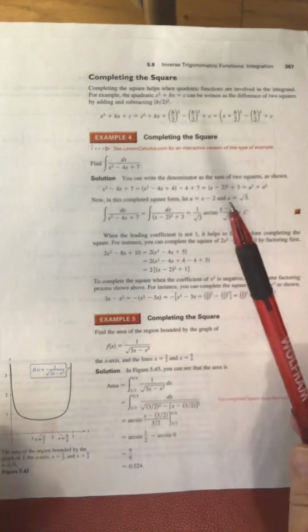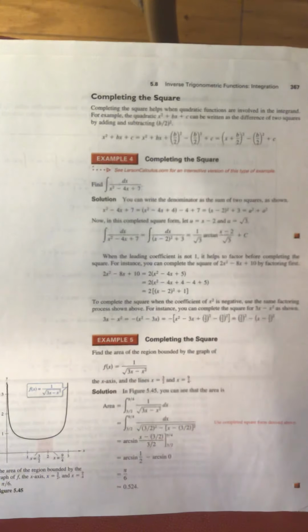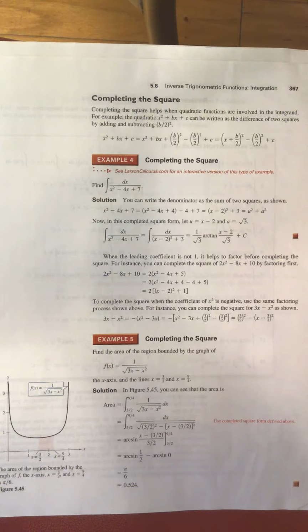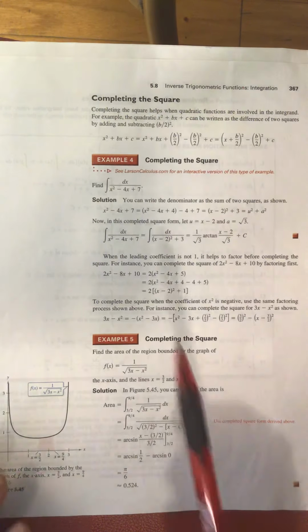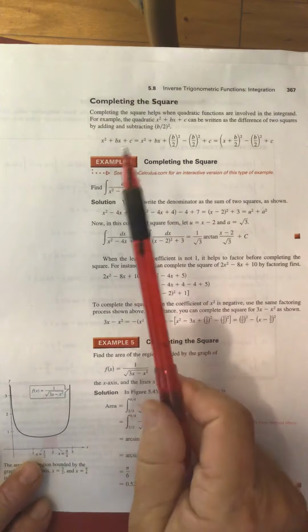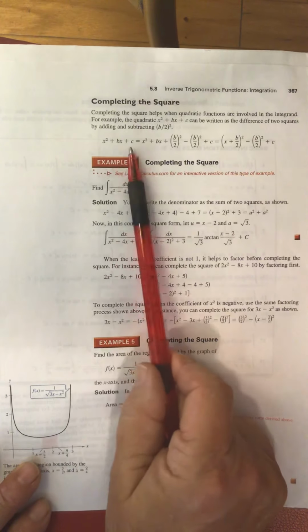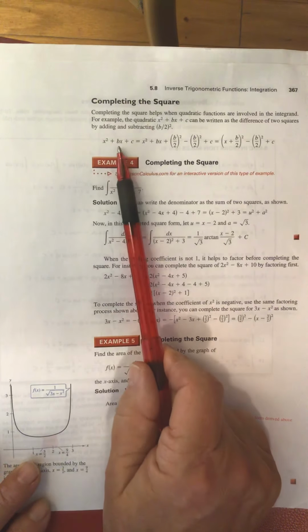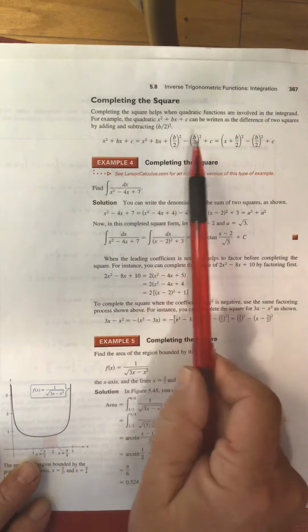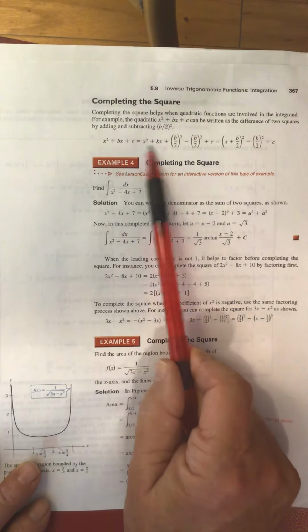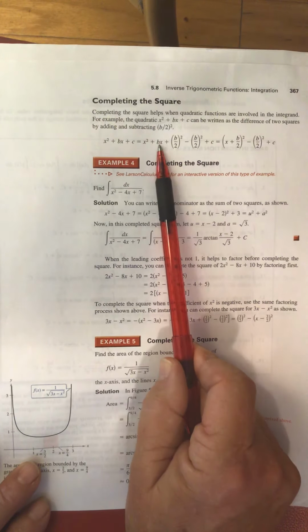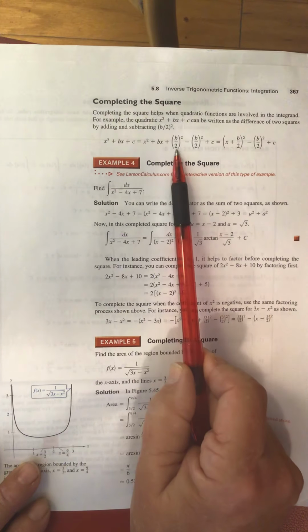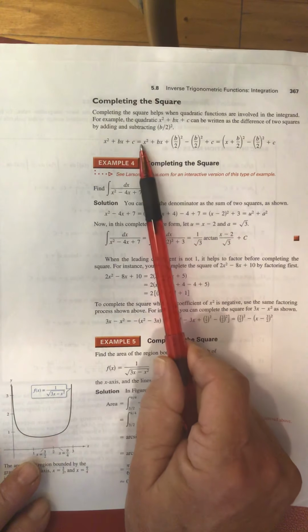Now, one of the big tools in integration is one of those things that you didn't really like along the way, but completing the square. If we have a quadratic, we have a square term, a linear term, and a constant term. We can take the square term and the linear term, take half the coefficient of the linear term and square it, and now we have a completed square.